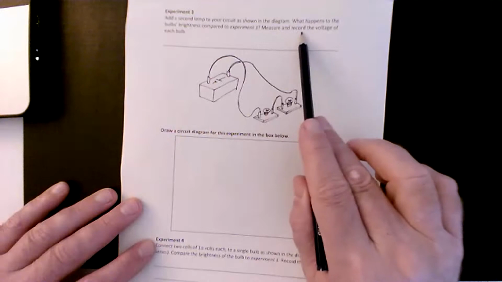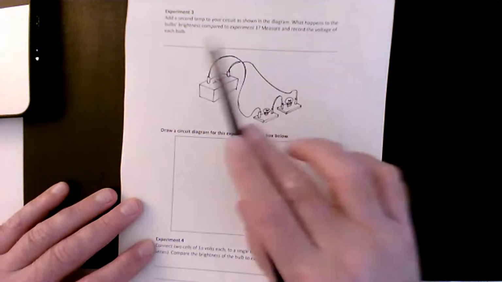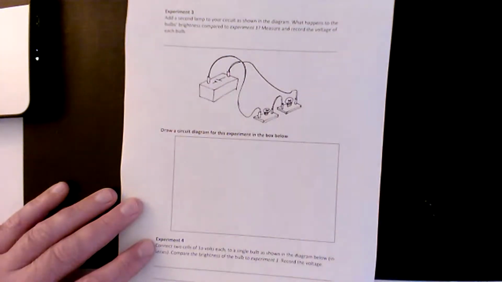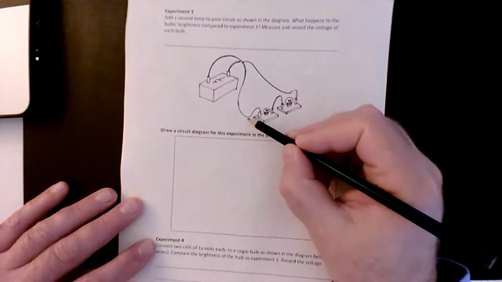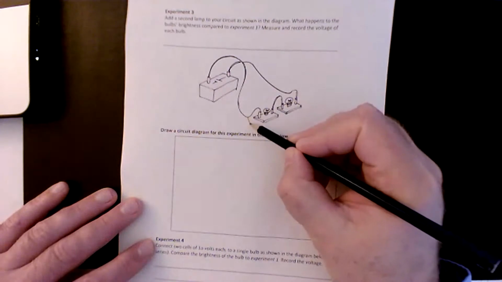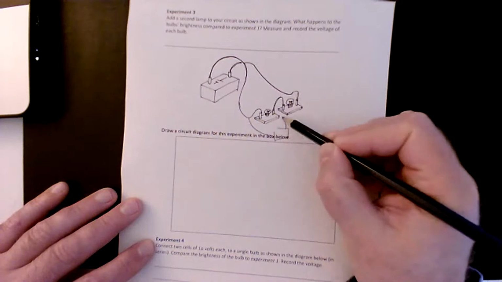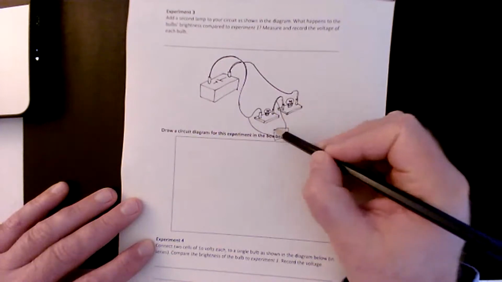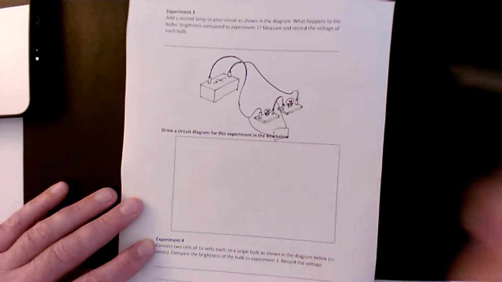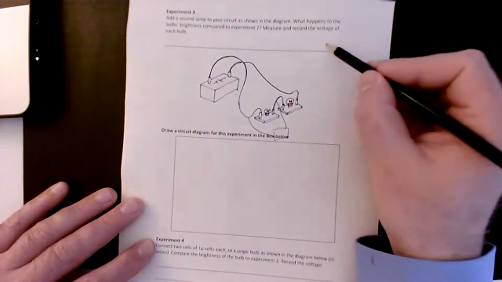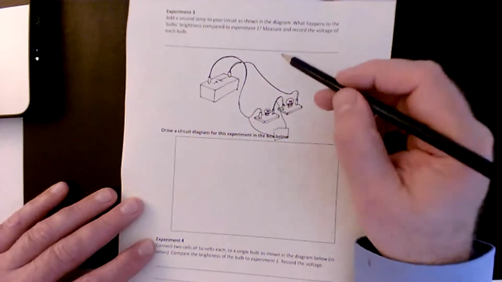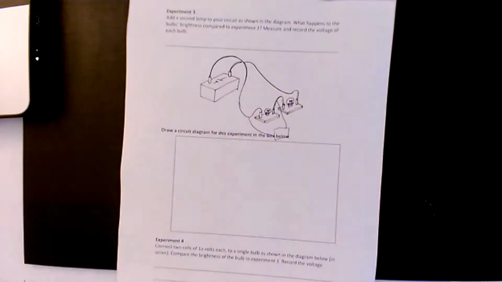And then we were going to record the voltage for each bulb. Remember, when we record the voltage online, that's where we would use our voltmeter, isn't it? We would do it either side of the bulb, and that will give us the voltage of each bulb. We need to record that as well, and that's really important, to record the voltage.